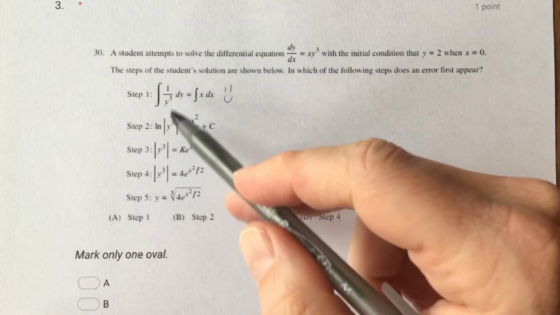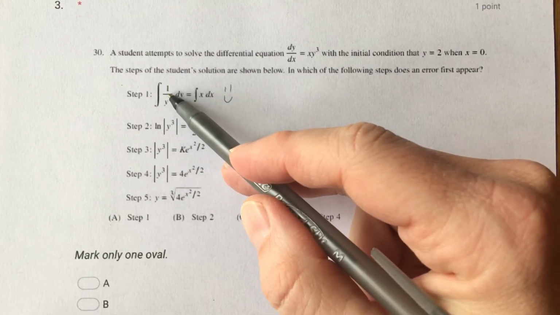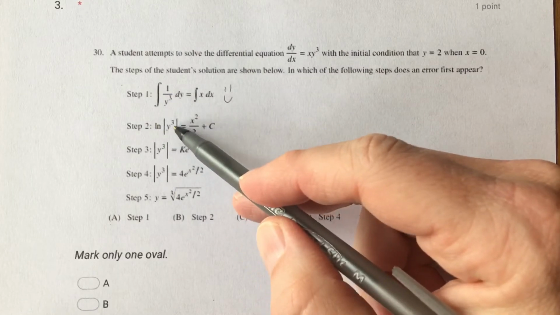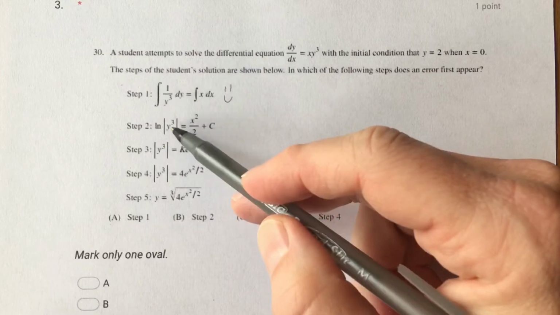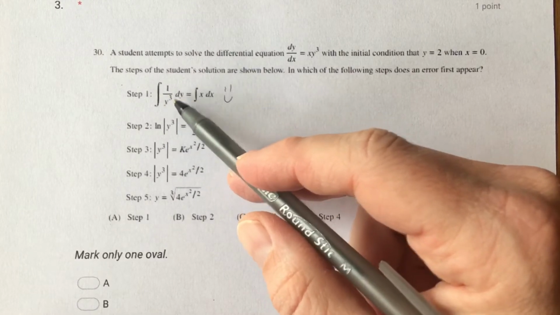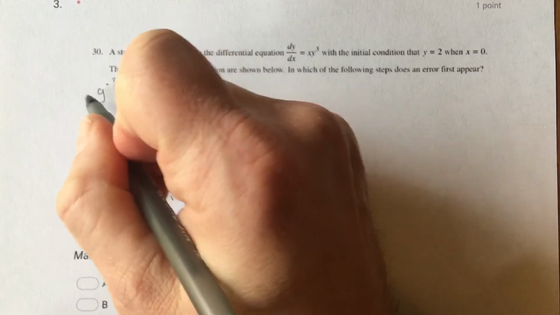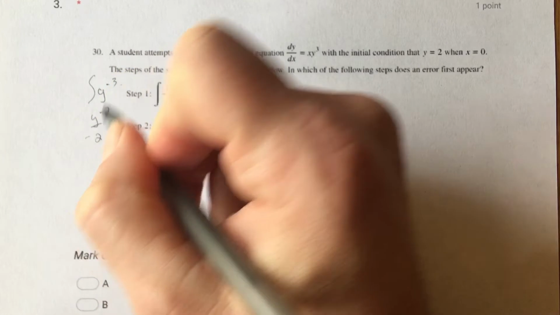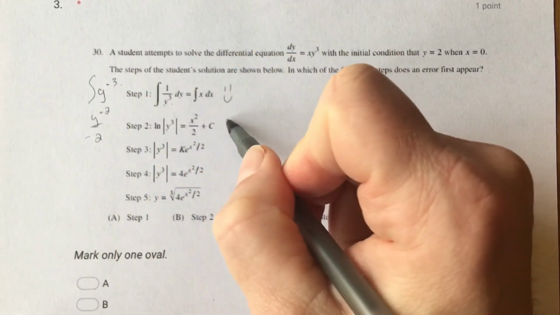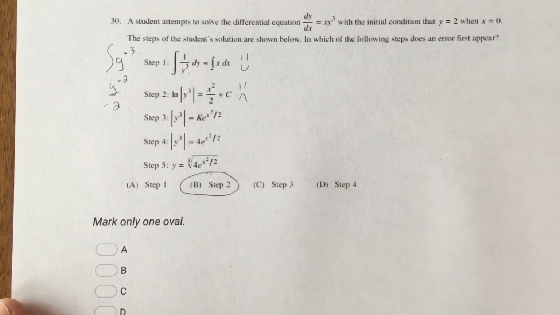Then they were supposed to integrate, and this is where the trick happens. You see 1 over, and we're so used to 1 over y going to natural log of y that sometimes we just take anything that looks like 1 over and put it into natural log, and that's not what's supposed to happen here. Instead, that should have been y to the negative 3, which would have gone to y to the negative 2 over negative 2. That's not what they did. This is the mistake. So step 2 is our problem there.